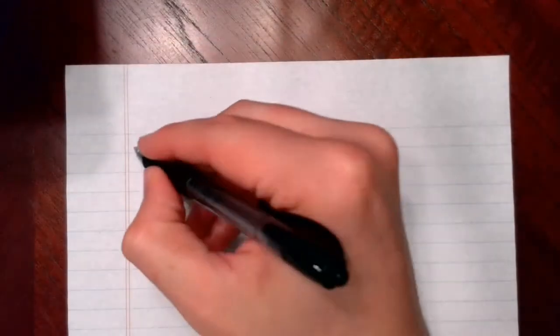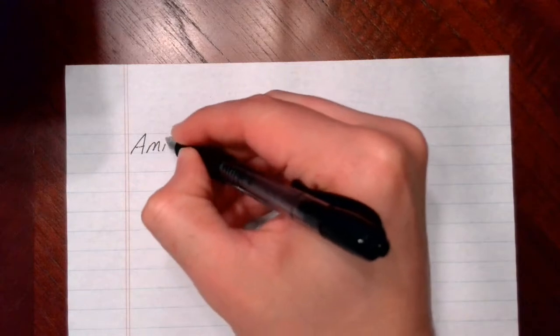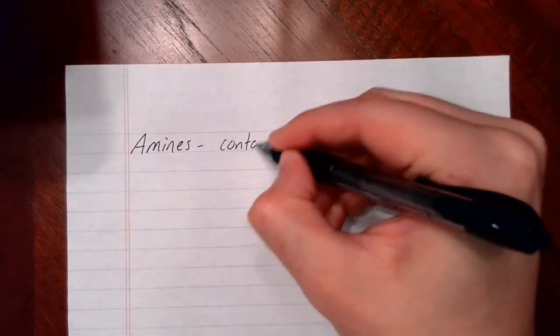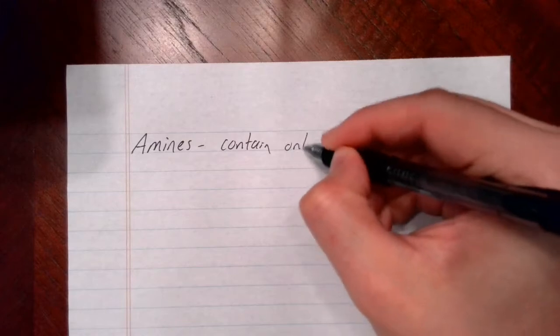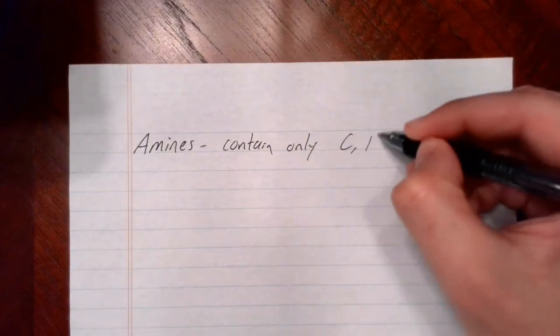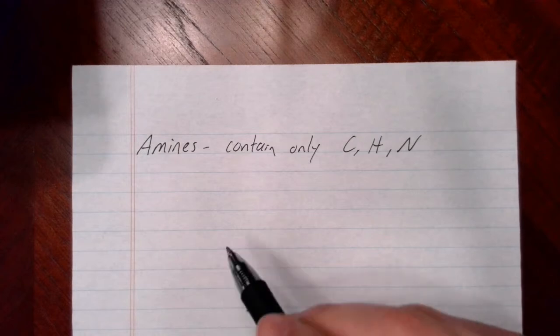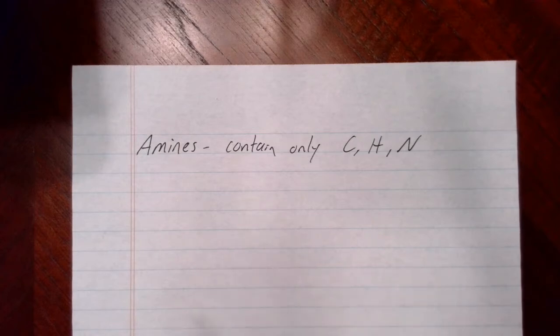Okay, so the next group of compounds we want to look at are known as amines, A-M-I-N-E-S. So amines contain only carbon, hydrogen, and nitrogen. Okay? So amines are important because they act as bases. So we'll use them a lot when we get to the acid-base chapter in May.